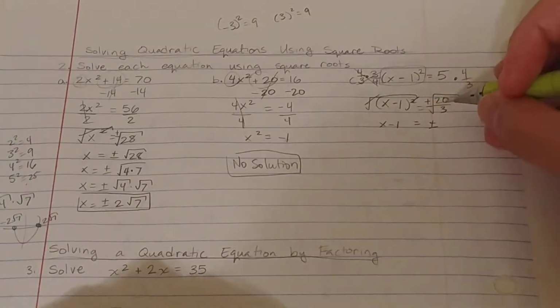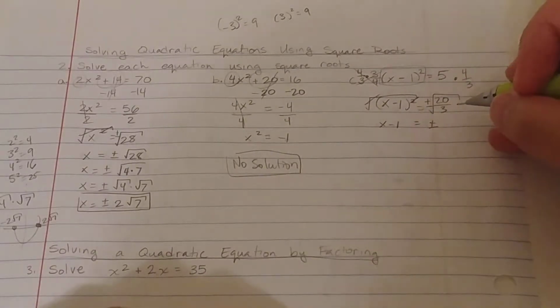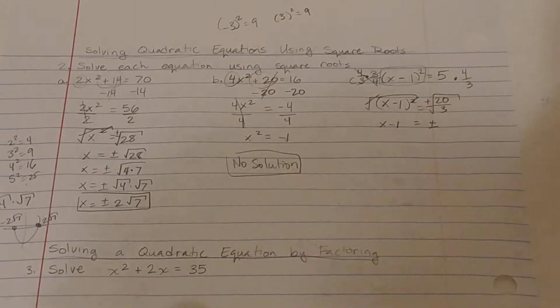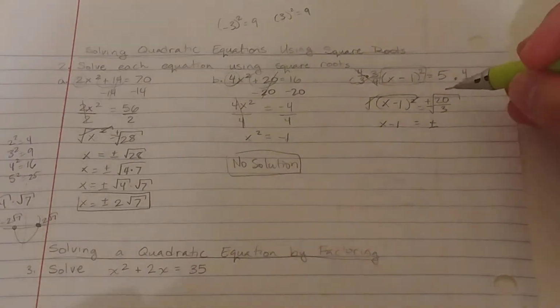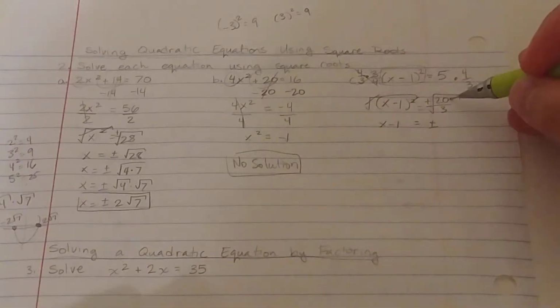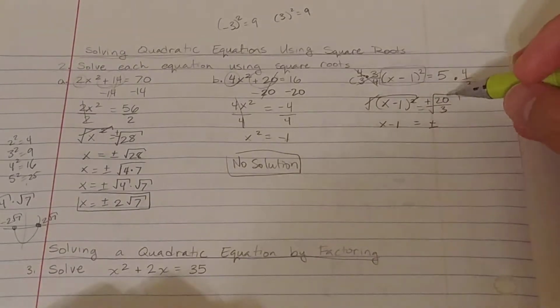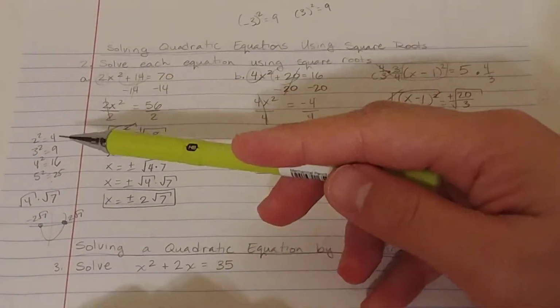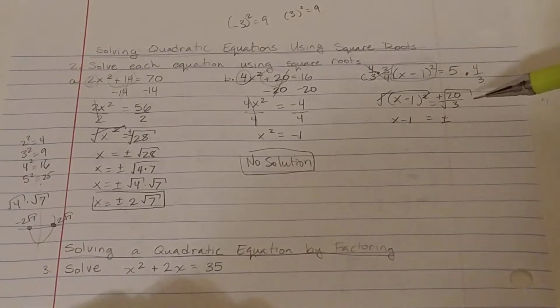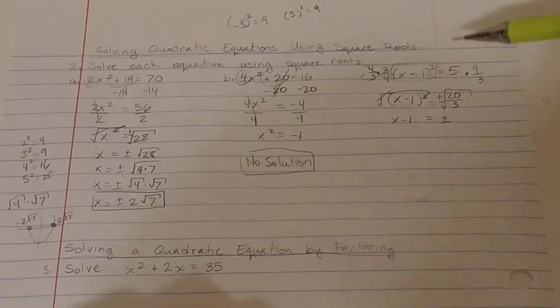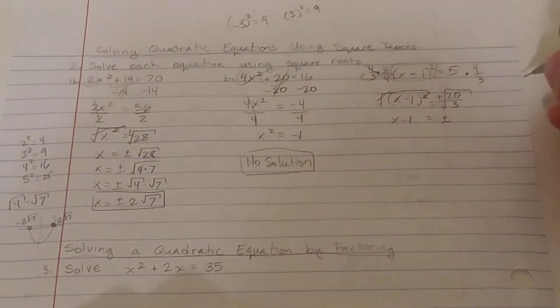Now, notice that as soon as you see a square root of something, you want to ask, is it a perfect square? When I square root 20, am I going to get a nice integer? No. How about square root of 3? No. You would get decimals, right? So does a perfect square, 4, 9, 16, 25, go into 20? The answer is yes. Okay.